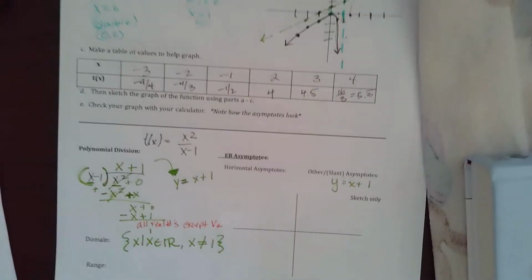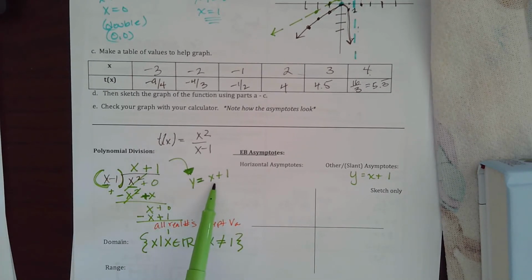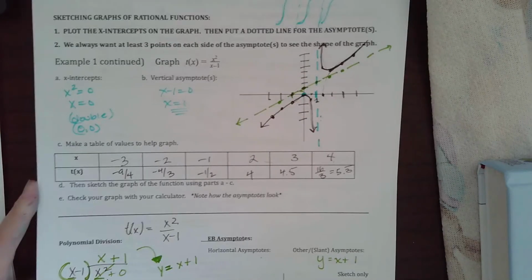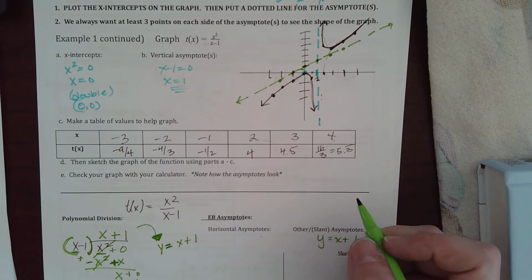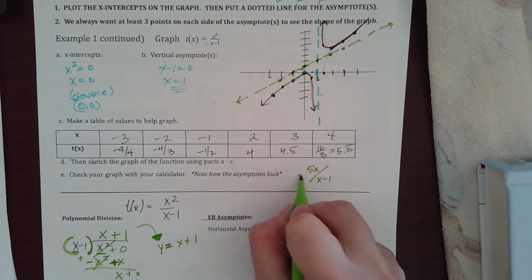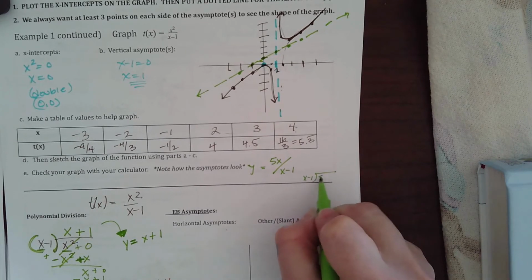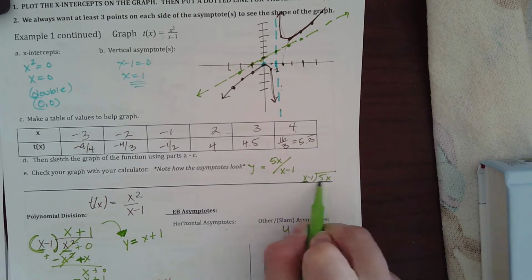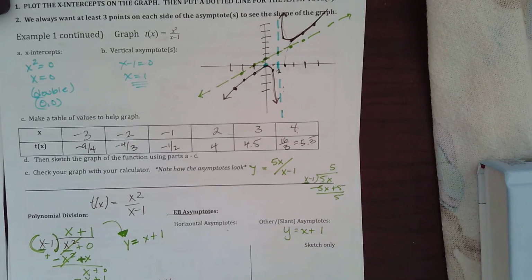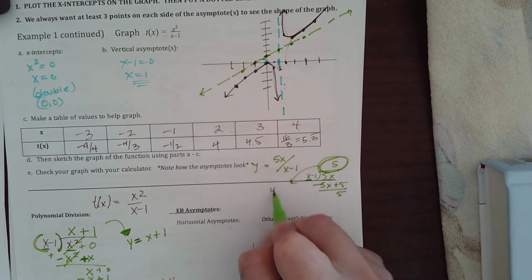So as a refresher, we find our end behavior asymptotes by doing polynomial division. Whatever you get as your answer is going to be either your horizontal asymptote or your other asymptote. How you would get a horizontal asymptote, in case you're curious, let's say I had the equation 5x over x minus 1. I wanted to do polynomial division to figure out the asymptote. So x goes into 5x 5 times. You get 5x minus 5, change your signs, and that's my remainder. See how I just have a number up here? That would mean that my asymptote is y equals 5.